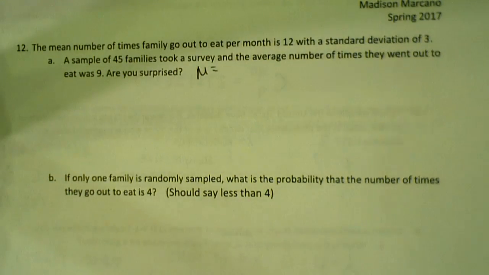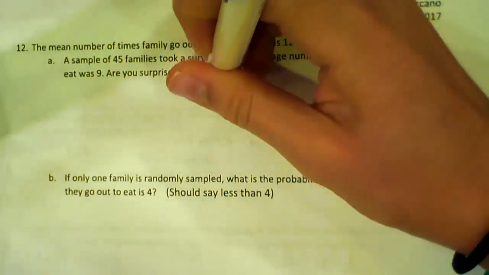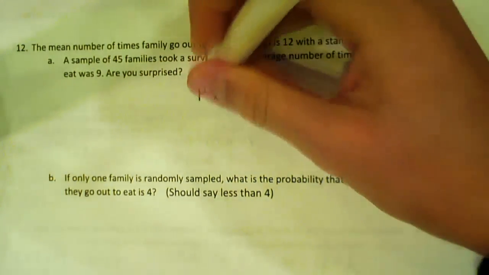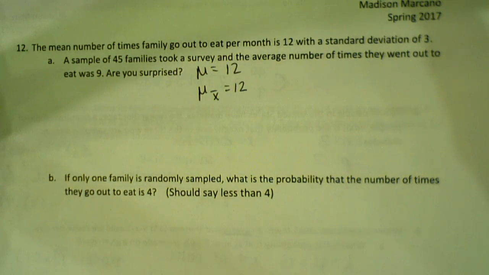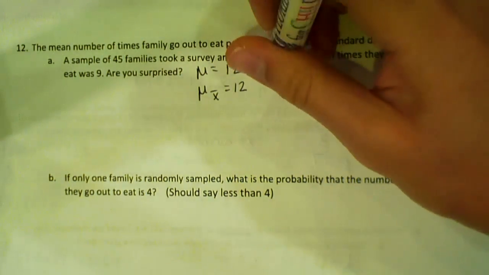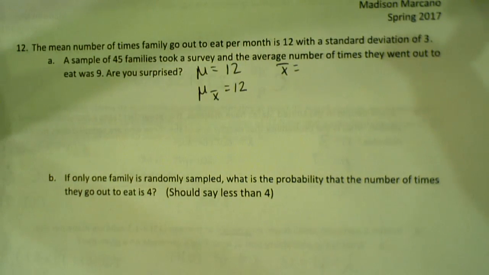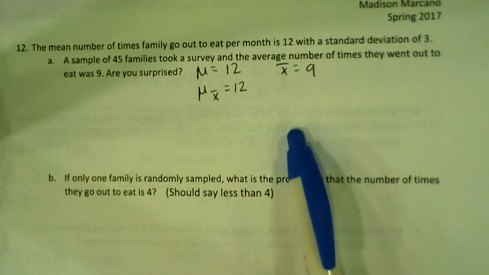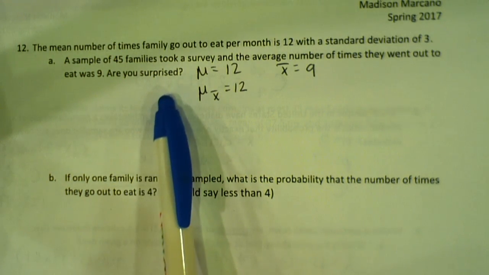So our population mean would be 12 then, right? And then what would be our mean for the sampling distribution? It is 12. Right, so these are always equal. When you said 9, that's just the sampling mean, x bar. That's what we're going to use to test whether or not we're surprised.